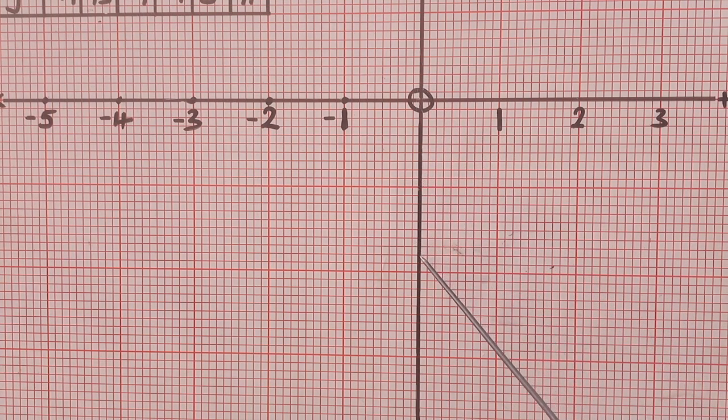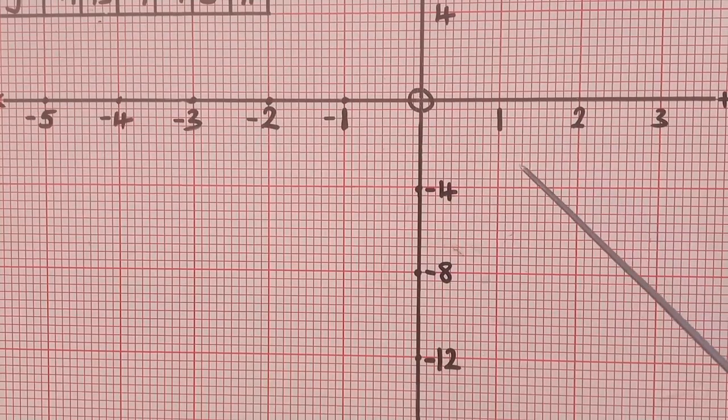From here to here, another 4. That is 8 now. From here to here, another 4. That is 12. In that manner, along the entire y-axis. Let's see it. What you see next is the calibration of the y-axis.